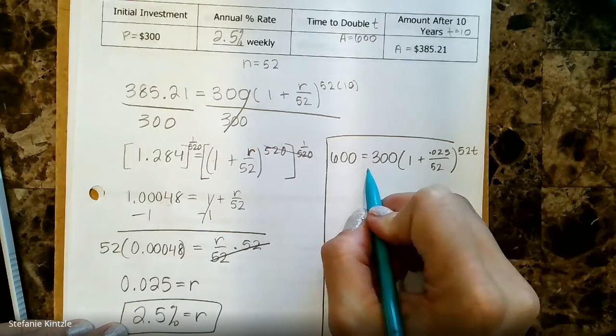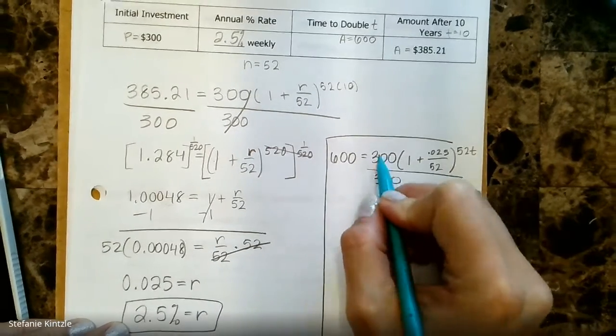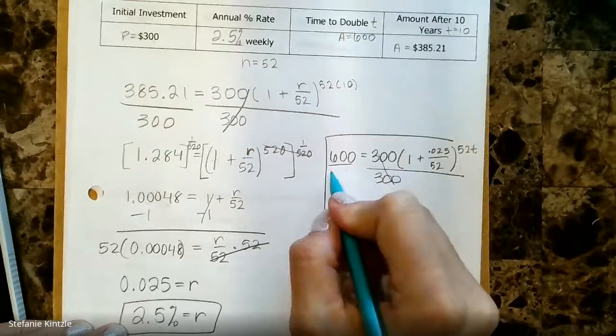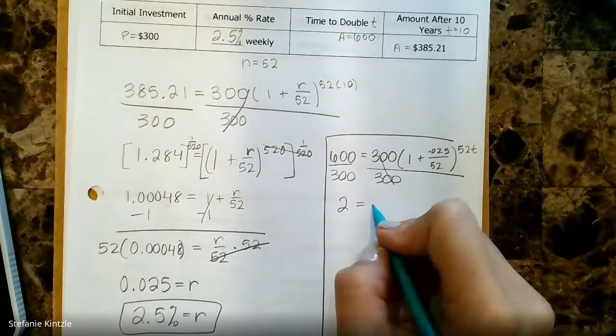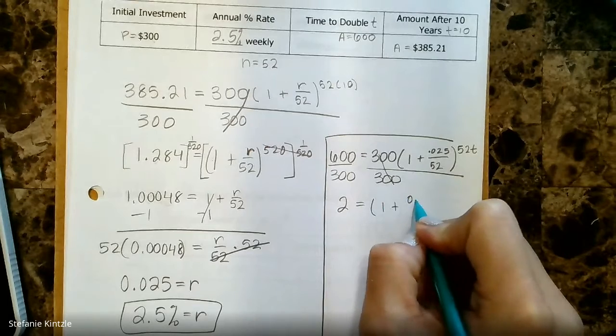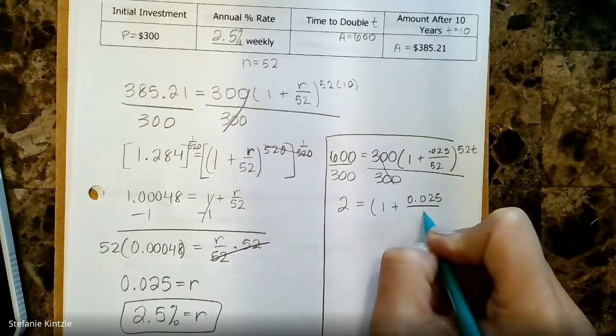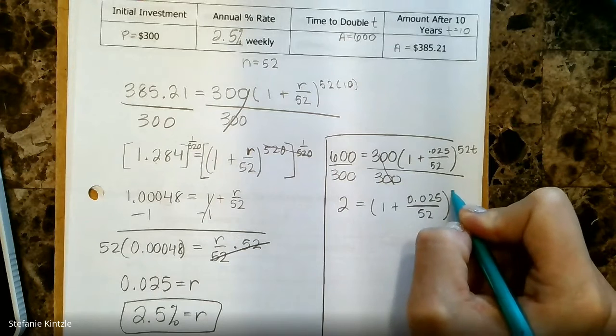Like I said on the last example, anytime you're trying to find the time it took to double, we end up dividing by, this is always going to be 2. So you can feel free to just start with that step if you would like to.